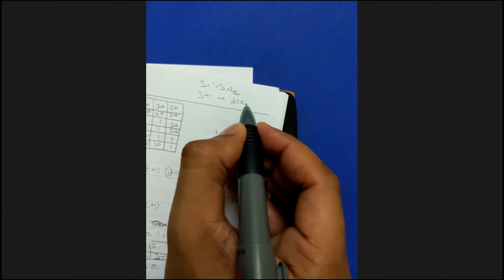So from 3 to 1, it is minus minus. 1 to 3, incrementing, plus plus.